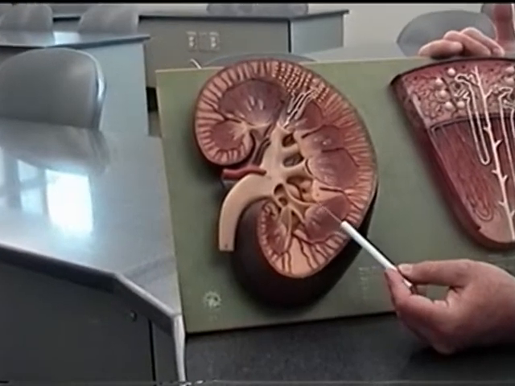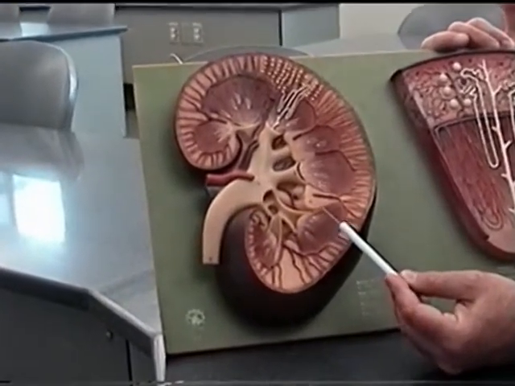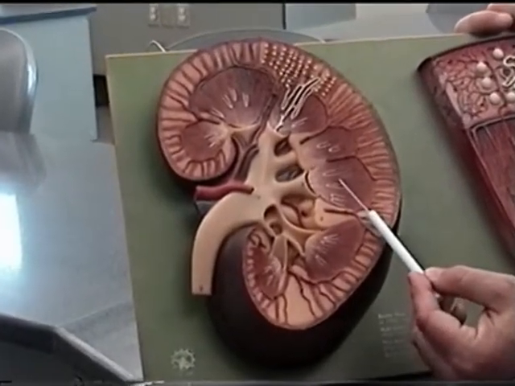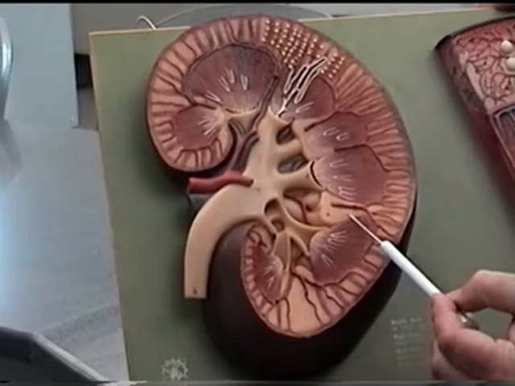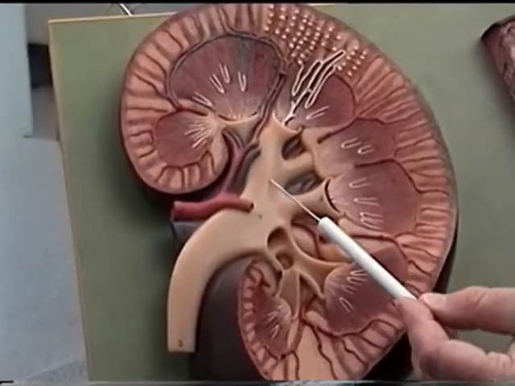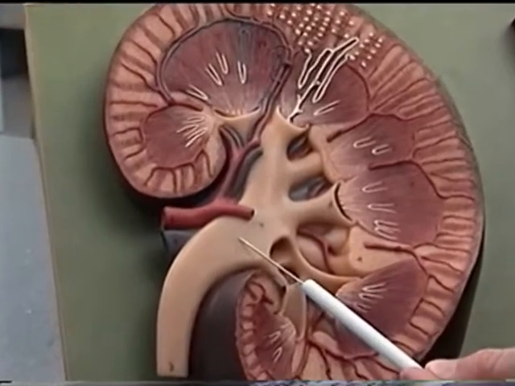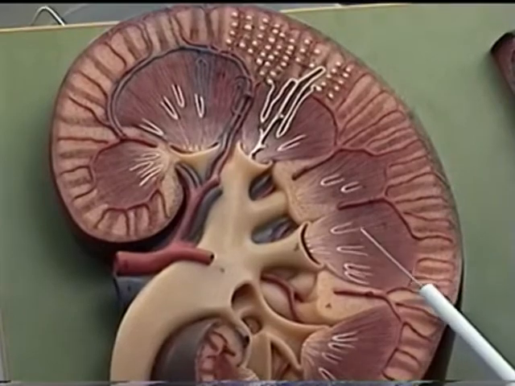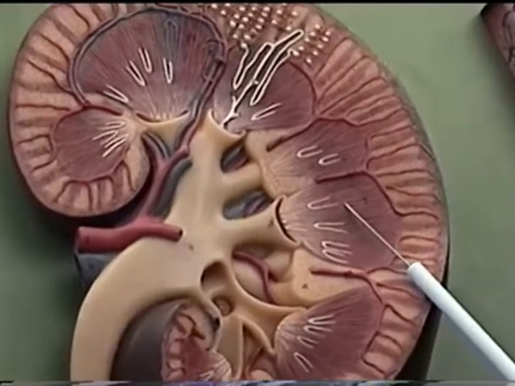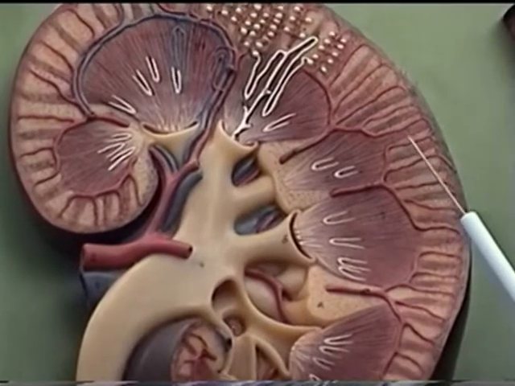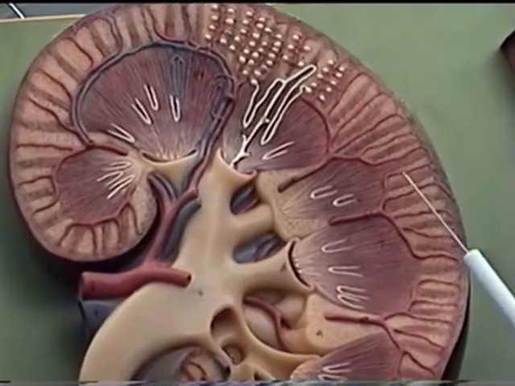So this is a kidney like we were just looking at, so that we're seeing the cortex and we're seeing the renal pyramids, the medulla, we're seeing the renal columns, and we're seeing the collection system, the minor calyx, major calyx, renal pelvis. And so one of the reasons why the cortex and these pyramids look strikingly different is they contain different parts of the functional unit of the kidney, which is called a nephron.